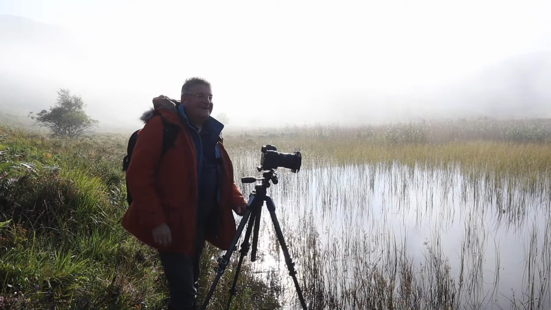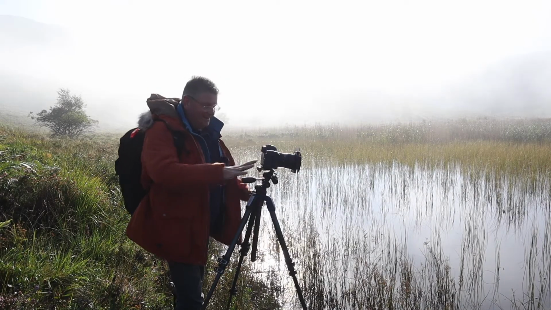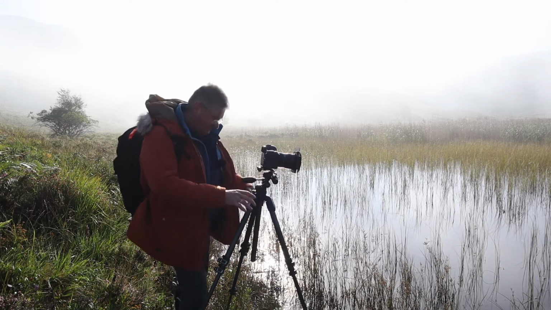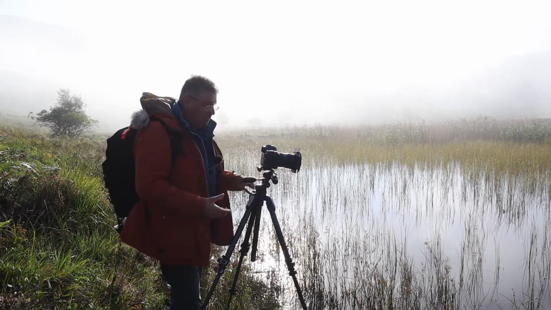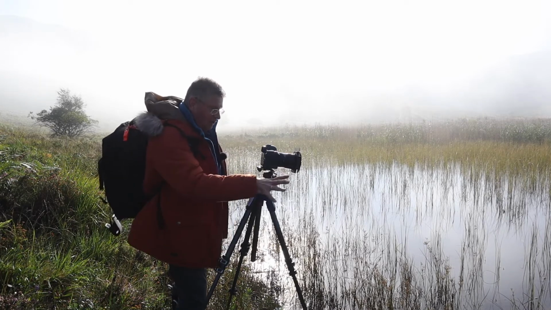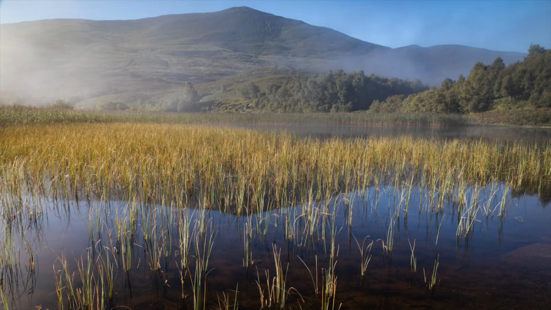As I'm walking back, guess what? I spotted this clear, still water straight in front of me with the reeds. And honestly, it's absolutely stunning. So I've set the polarizer so I've got no sheen on the water in front of me. I've got the green reeds in front of me and then I've got the peaky Schiehallion.